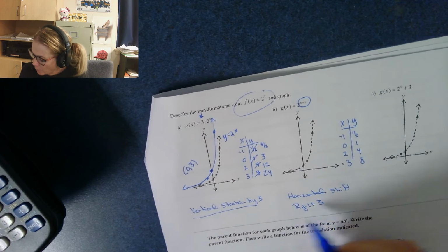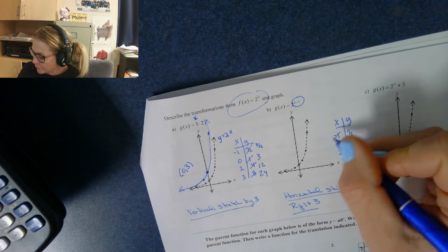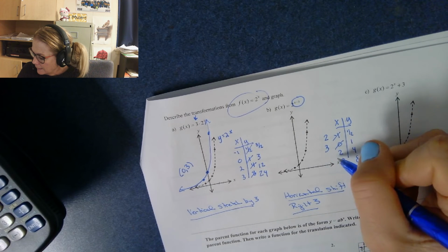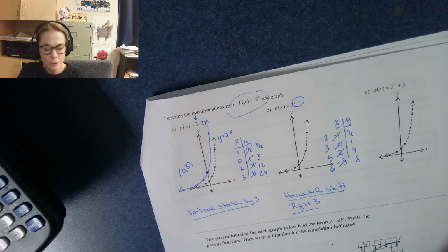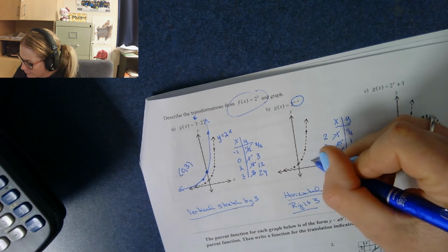And now let's do a horizontal shift, right, 3. So add 3, add 3, add 3, and add 3. So this new graph then is going to have this kind of key value here of 3, 1.